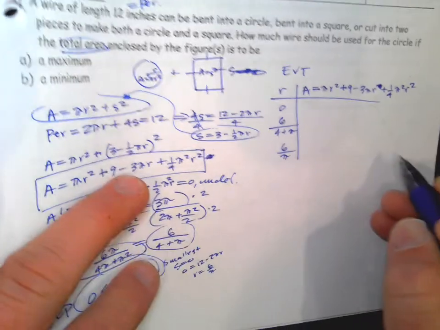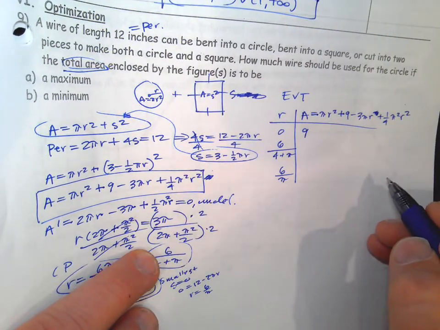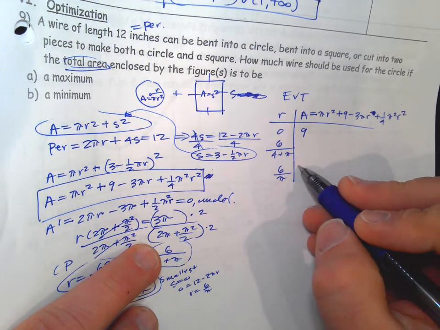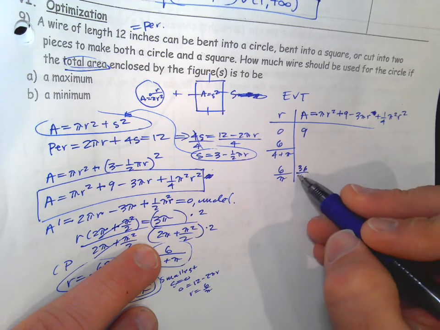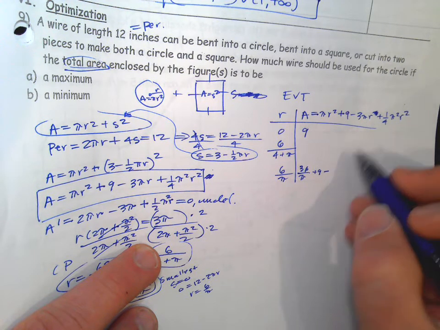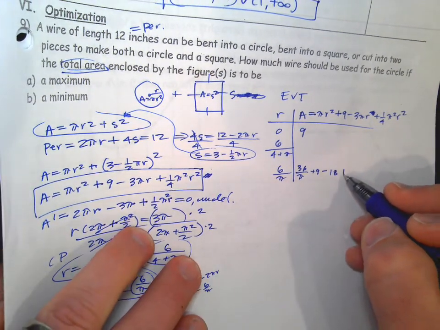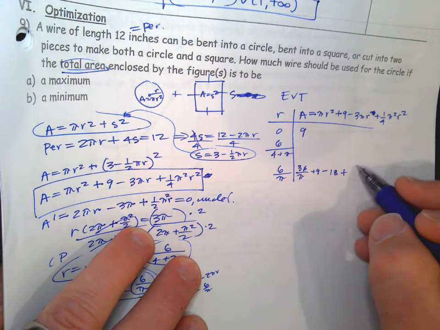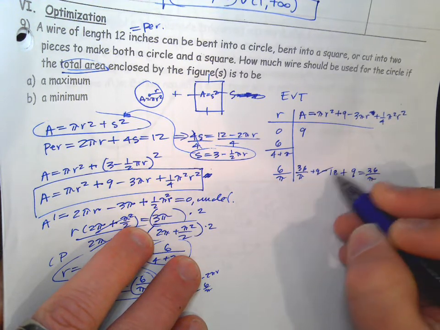Now, if you plug 0 in, we can do that, you're going to get 9. If you plug 6 over pi in, I think it might work out nice. So that would give you 36 over pi plus 9 minus 18, right? Plus, here the pi gets squared, cancels that. 36 over 4 is 9. So you get 36 over pi because that all cancels out.